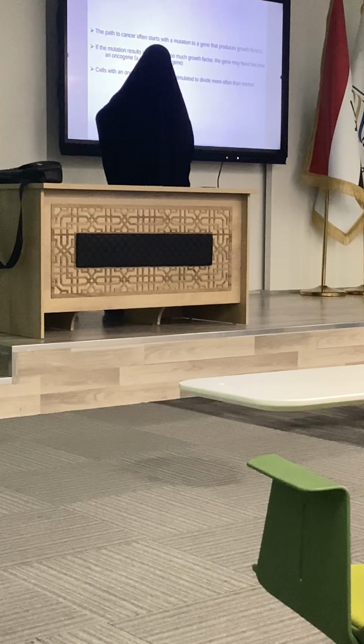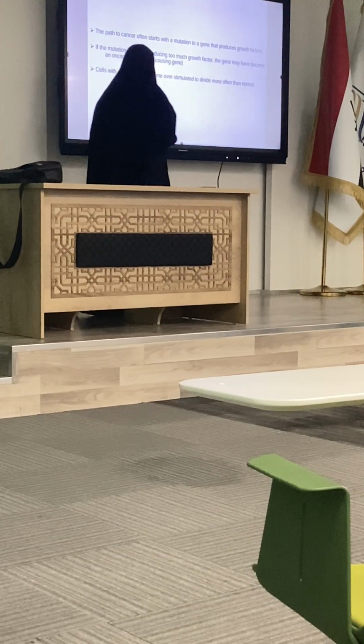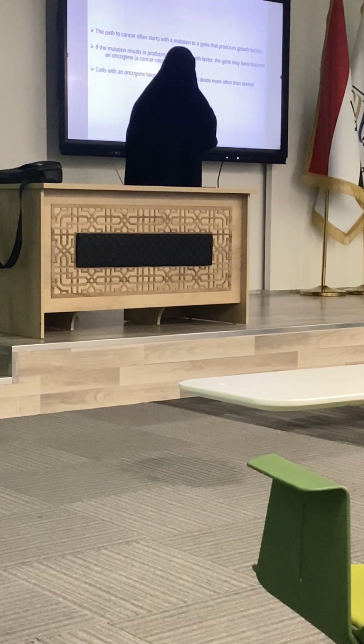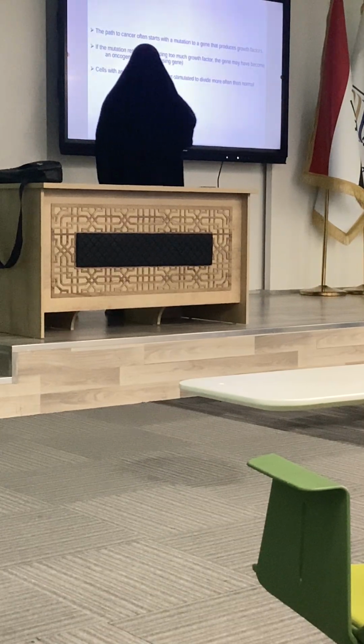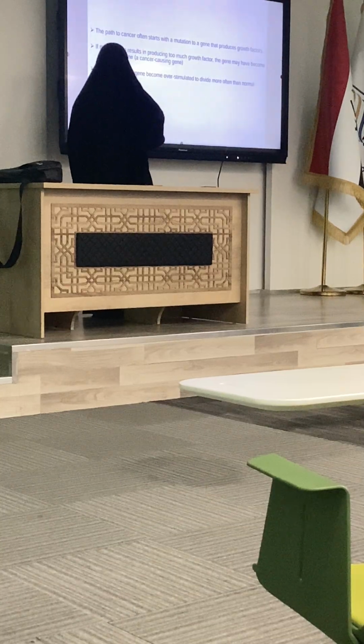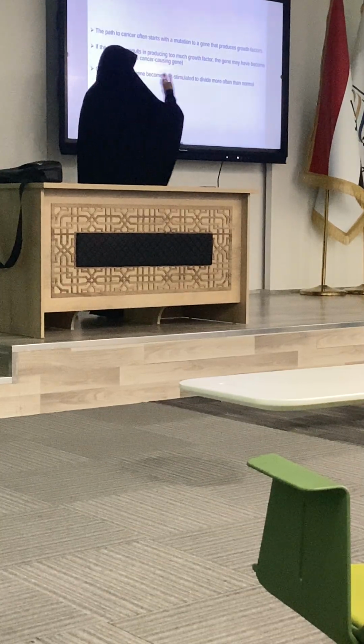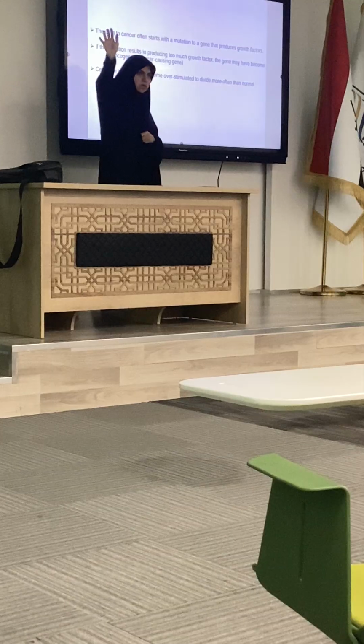Here, the path to cancer often starts with a mutation to a gene that produces growth factors. If the mutation results in producing too much growth factor, the gene may have become an oncogene, a cancer-causing gene. Cells with an oncogene became overstimulated to divide. You know the meaning of the proto-oncogene and oncogene, I'm sure.